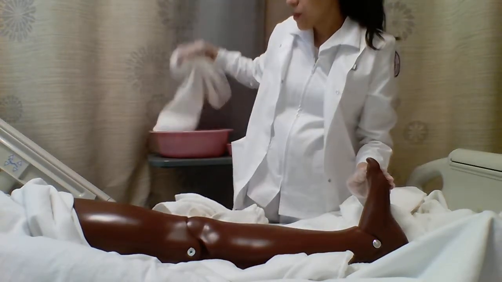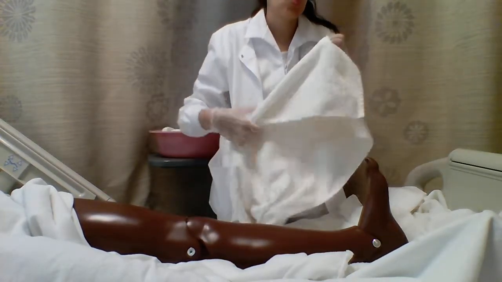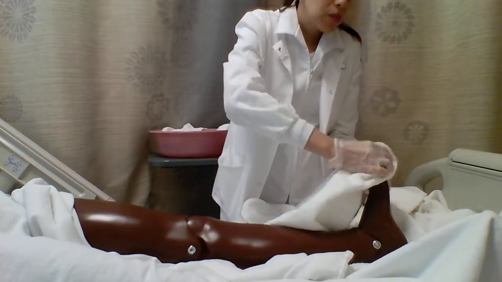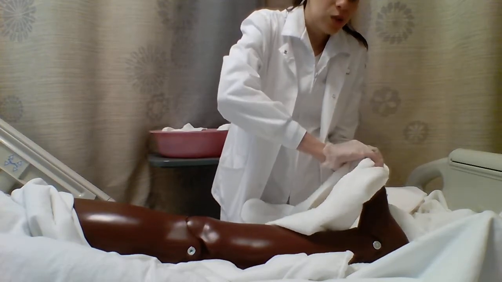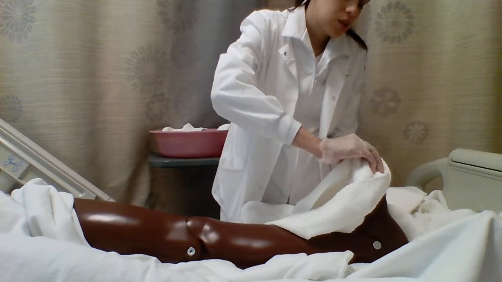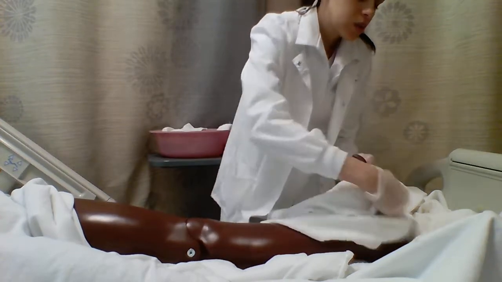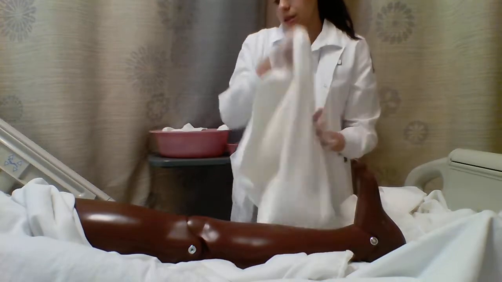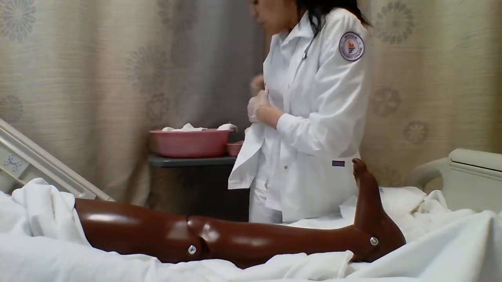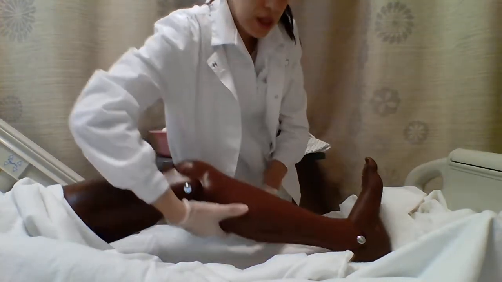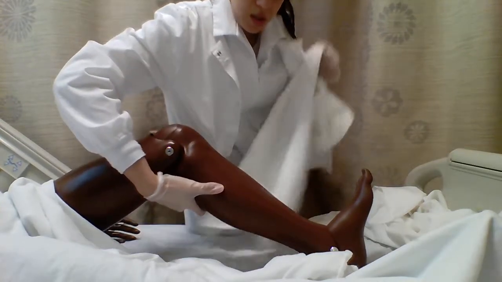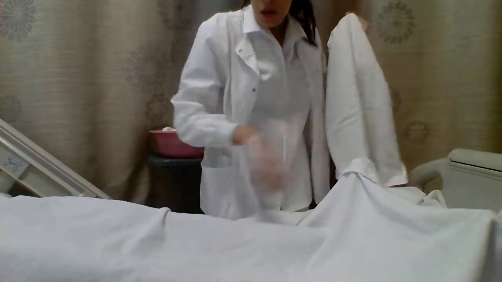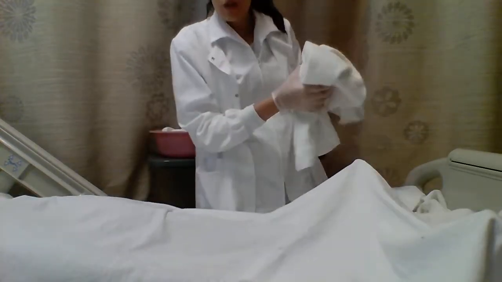But I must definitely make sure that between my toes is completely dry, because people tend to harbor bacteria between the toes. So we don't want our patient to do that. So just pat dry. Once I'm done with this leg, I just remove the towel, cover my patient, and I would go and do the other side.